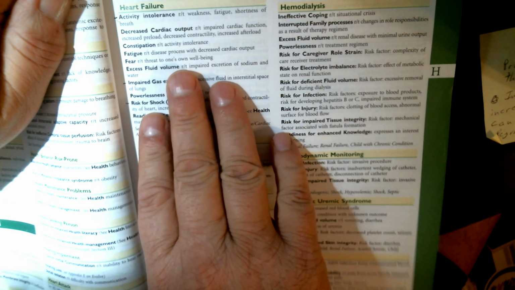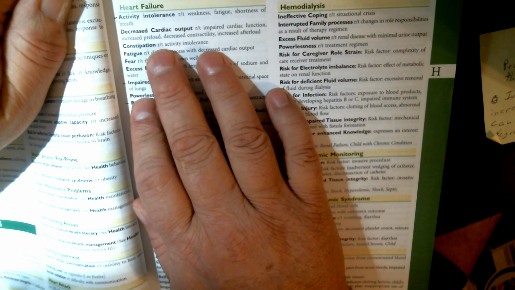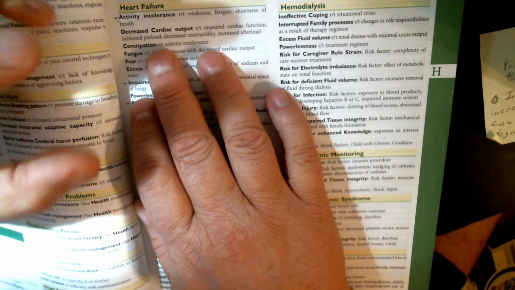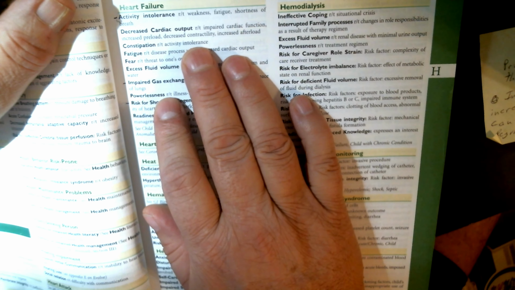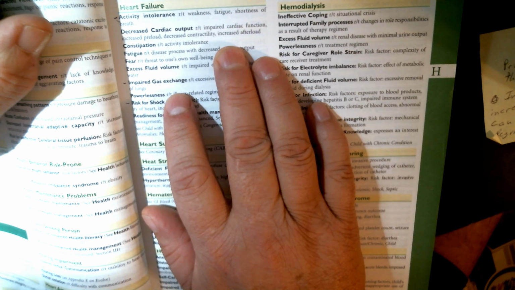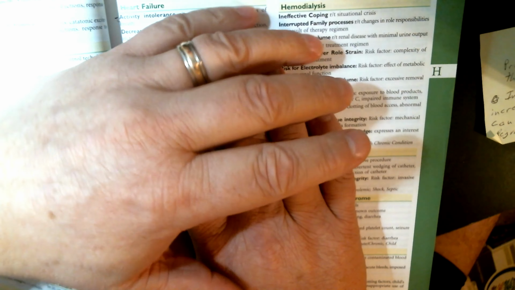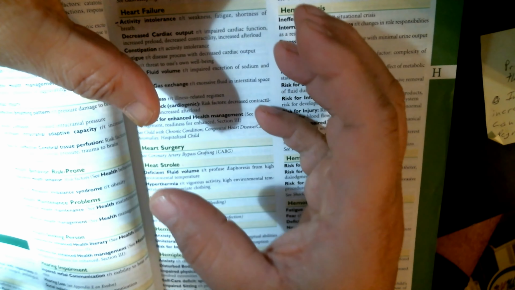So in this decreased cardiac output, we're going to say they have an increased preload. That means that too much is in the heart. Preload is what fills the heart before it pumps. And decreased contractility because of the decreased preload, and then increased afterload. In other words, with this fluid volume excess, the heart's beating, and what it's beating into, the body, is already full of fluid.